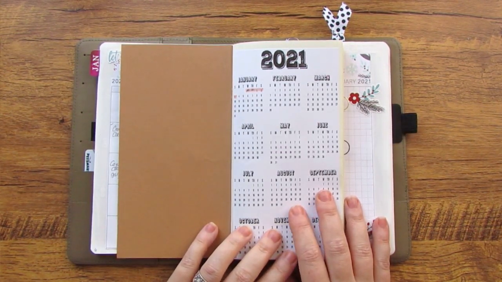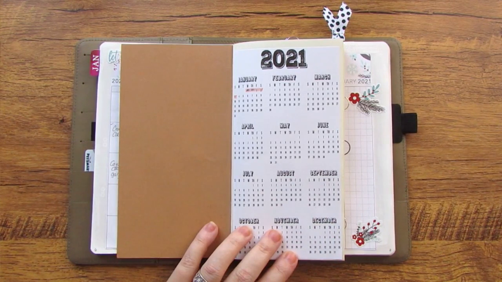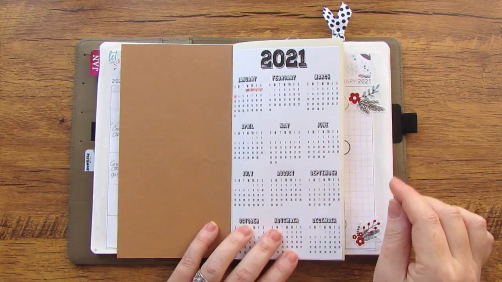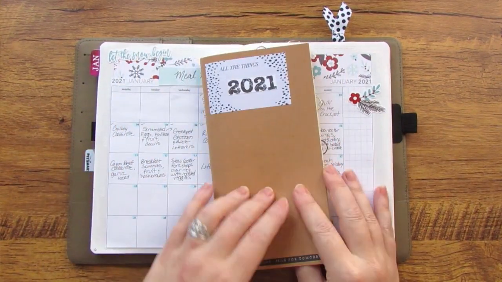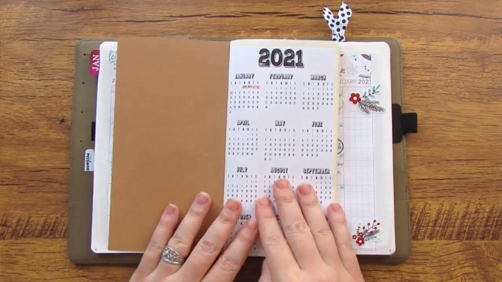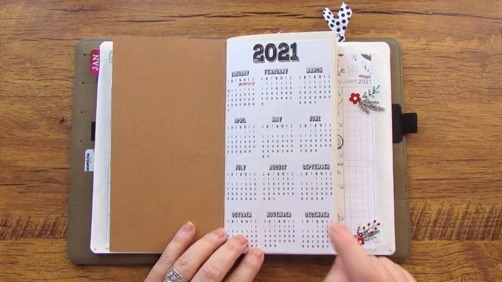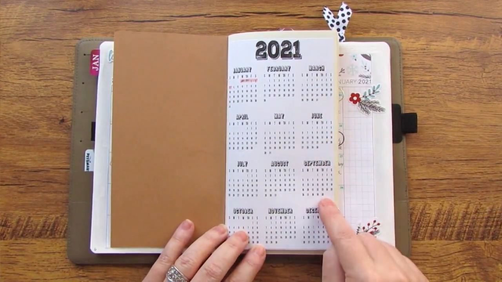All right, the next source I'm going to talk about is Lovely Planner. Lovely Planner is owned by Maddie, and she creates planner printables as well as a whole bunch of other printables. I pulled out my 2021 reference notebook because the very first spread that I put in here is from Lovely Planner. This is a year at a glance.